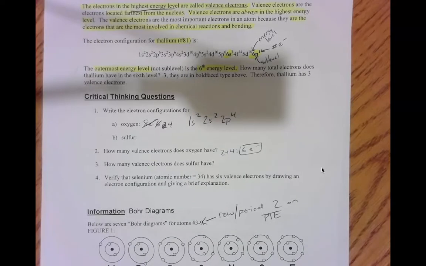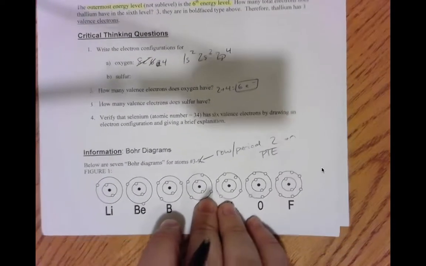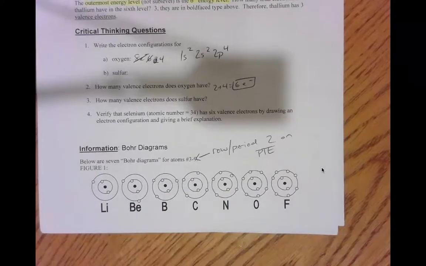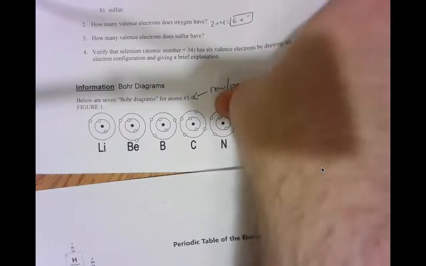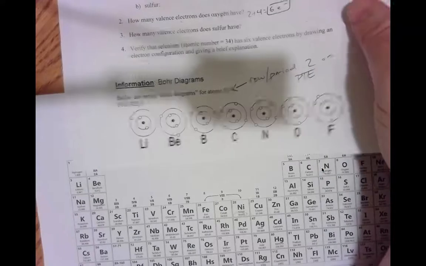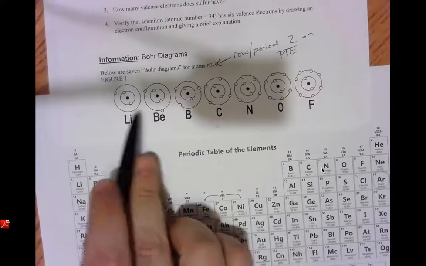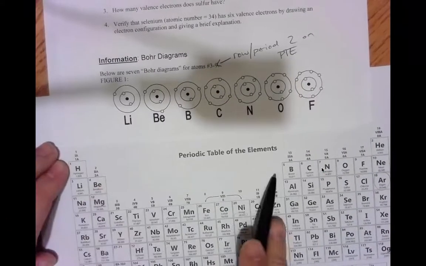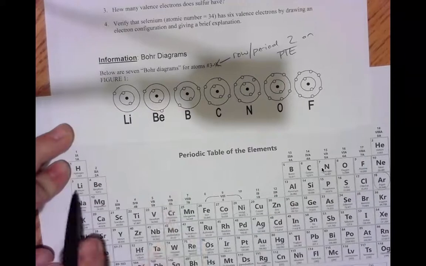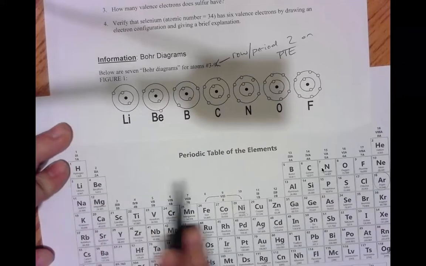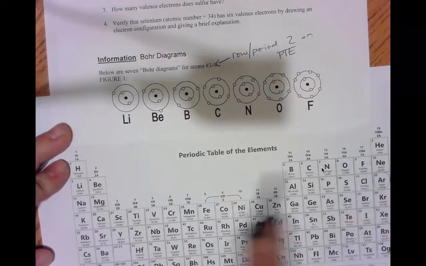Then in the next section we have some Bohr diagrams. We're going to review Bohr diagrams quickly, and then we're going to start relating our Bohr diagrams to our Lewis dot structures. If you look at your periodic table, you'll notice that lithium, beryllium, boron, carbon, nitrogen, oxygen, and fluorine, the Bohr diagrams that I give you, are all row 2. Remember, we call rows periods.